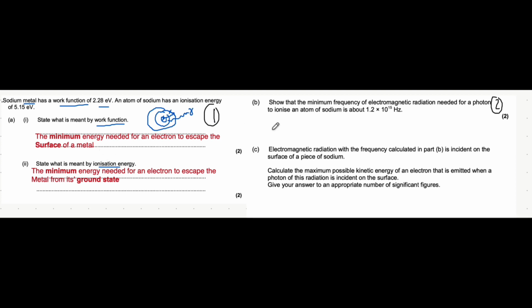Moving on from that now, it's asking you to show that the minimum frequency of radiation needed for a photon to ionize an atom is this much. So we want to relate minimum frequency to ionization energy, which is 5.15 electron volts. Because in order for this electron to be ionized, the energy that it gains is from the photon, and the photon needs to have a specific frequency in order to have that specific amount of energy, according to the equation E equals hf. If we rearrange this equation, f is equal to E divided by h. So the energy that the photon arrives with, which is the energy that is needed to ionize, 5.15 electron volts, that's what we use as our capital E.